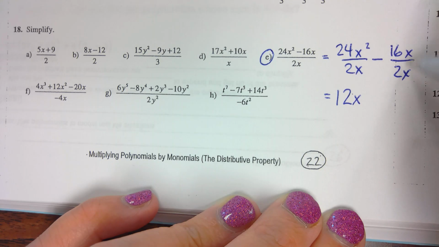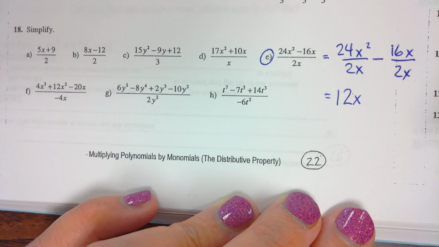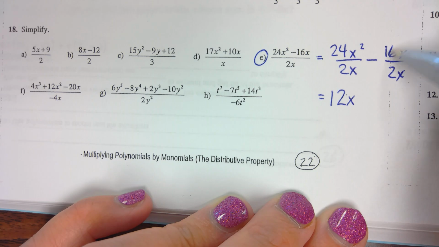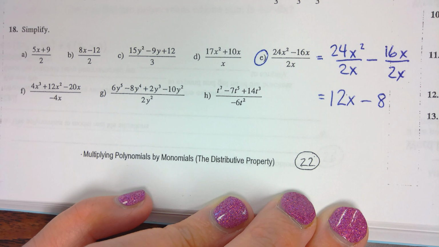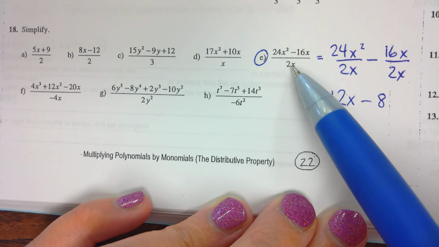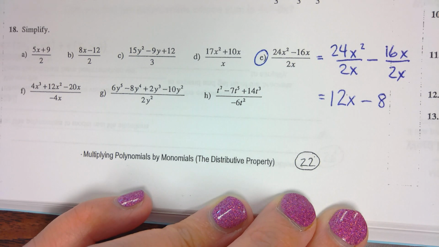And then what about here? 16x divided by 2x. Hannah, what do you think? Is there still an x? Oh no, just 8, because the x cancels out, or you can think of it as 1 minus 1, so it's gone. So minus 8, and that's it. I just wanted to go over this one because some of you forget that when you have a single denominator, you can split it back out into two separate fractions.